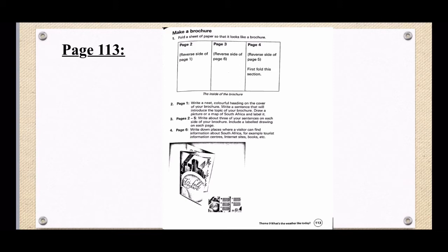And the last step, step 4, for page 6, write down places where a visitor can find information about South Africa. For example, tourist information centers, internet sites, books, etc. Right. So that's information for your visitor. So that's all that needs to be on your brochure.